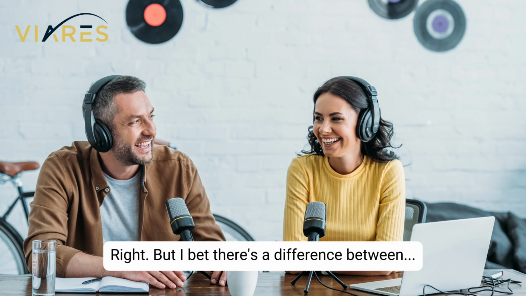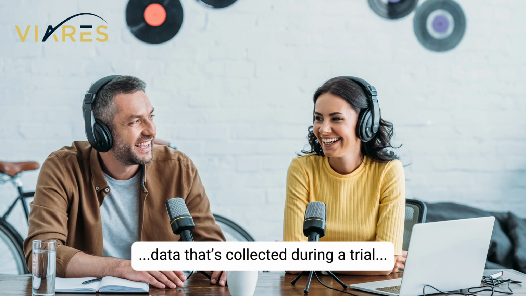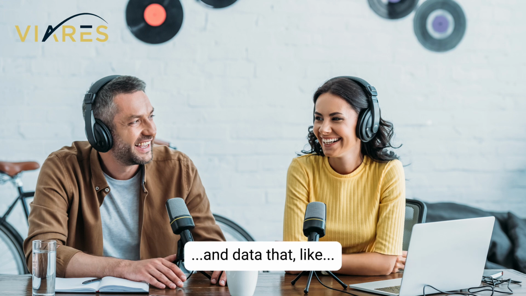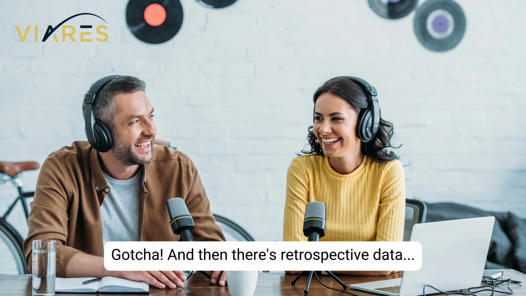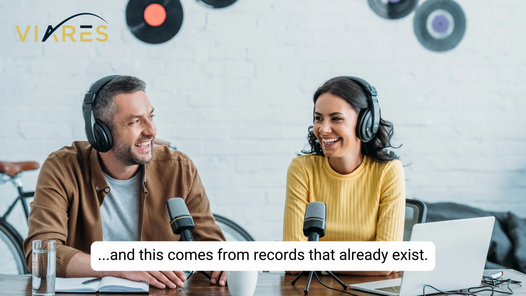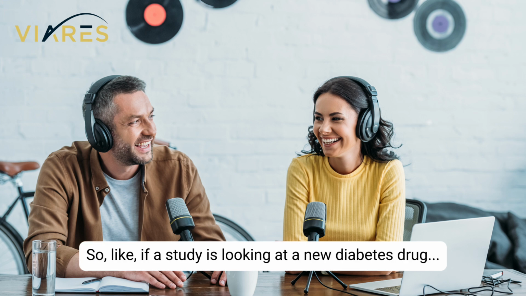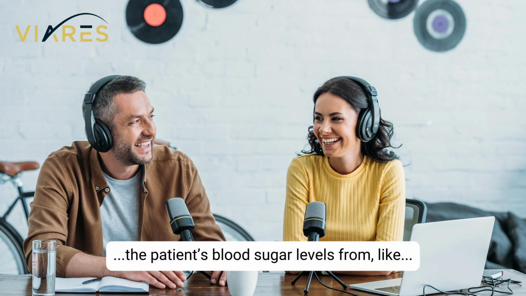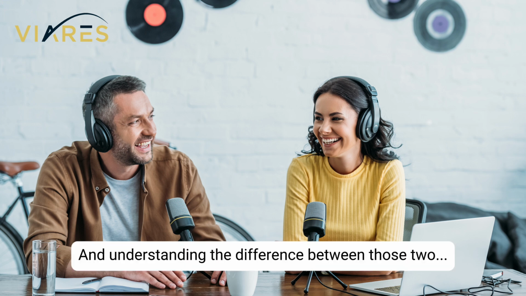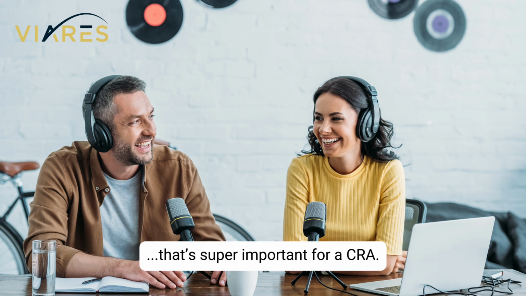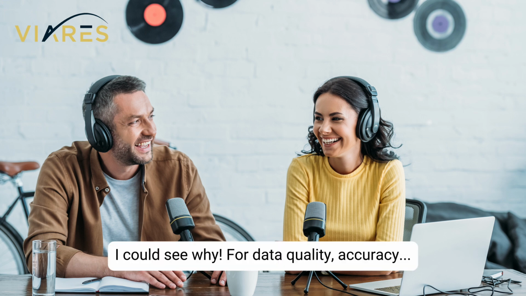Right, right. But I bet there's a difference between data that's collected during a trial and data that already exists, right? Yeah, for sure. You've got prospective data, which is gathered in real time during the trial. Gotcha. And then there's retrospective data, and this comes from records that already exist. So if a study's looking at a new diabetes drug, researchers would want to know the patient's blood sugar levels from before the trial even started. Exactly. And understanding the difference between those two is super important for a CRA. I could see why, for data quality, accuracy, all that.